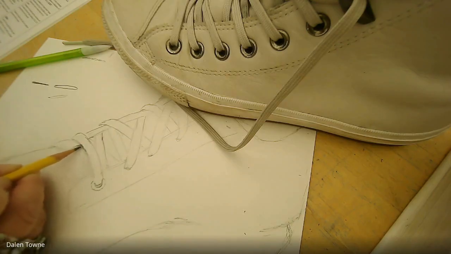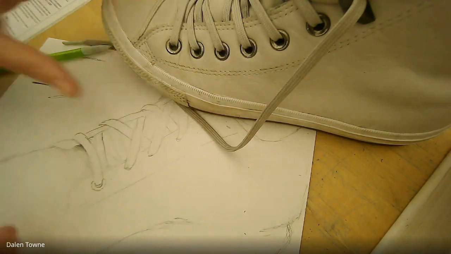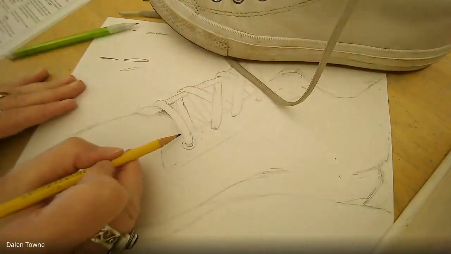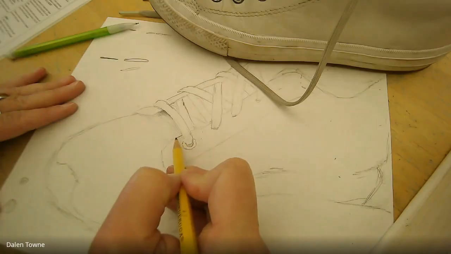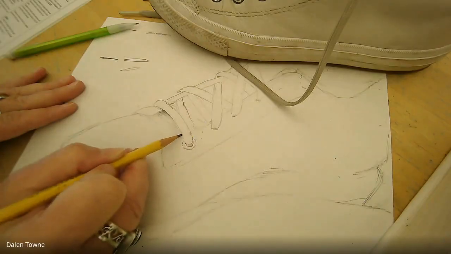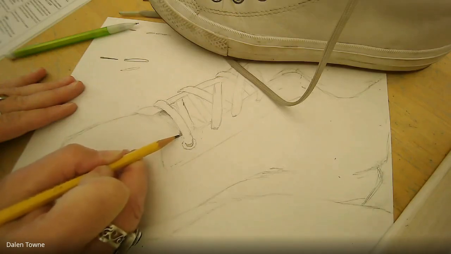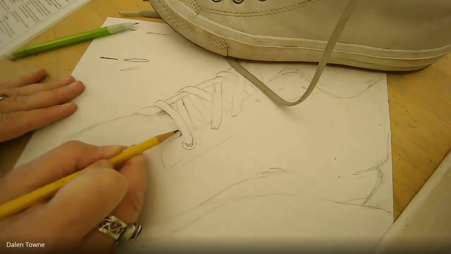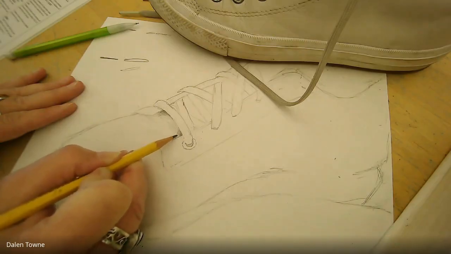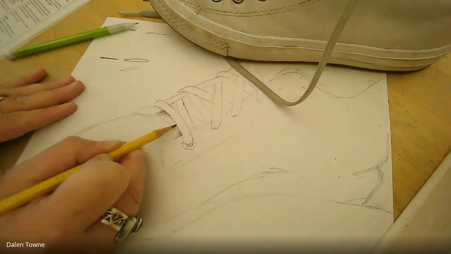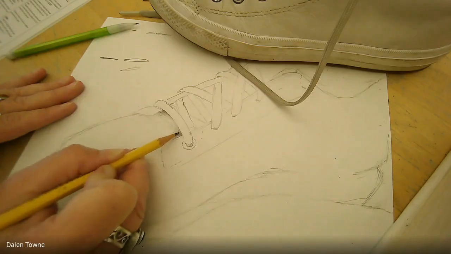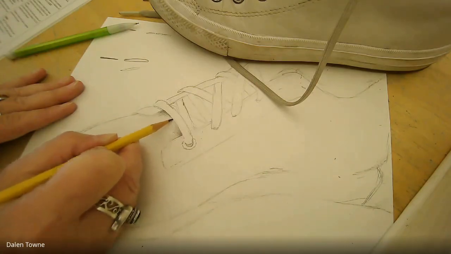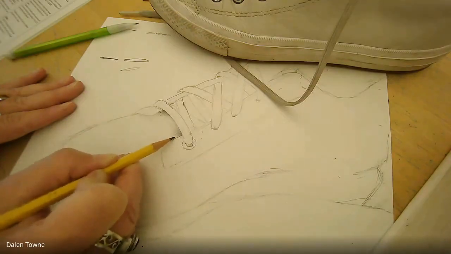I'm also, as I'm pulling away from this mark, using a circular motion with my pencil. And I want you guys to be able to see what I'm doing here. So if I come in with the point of my pencil, and then I use a circular motion and press harder, pressure is very important in this kind of drawing process as well. When I press harder, it's going to create a darker mark. I'm then letting that gradually fade into that light gray that I did with the side of my pencil. You want those two areas to merge together.